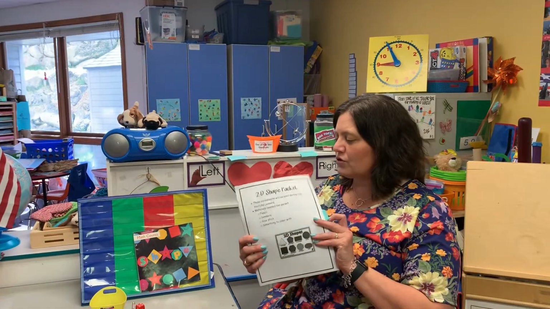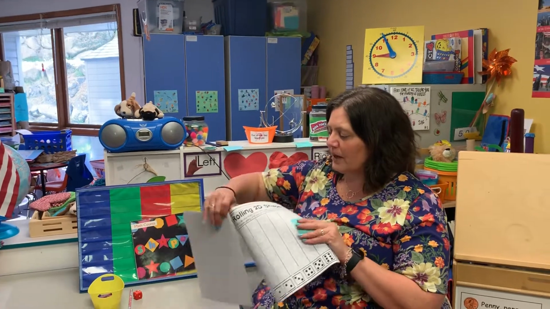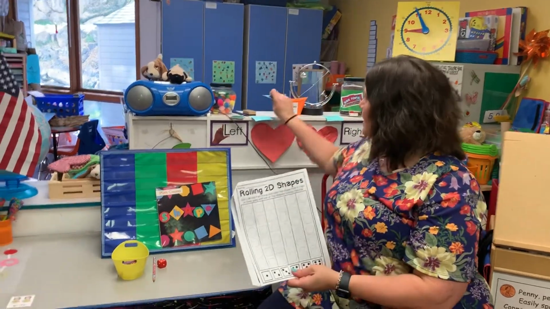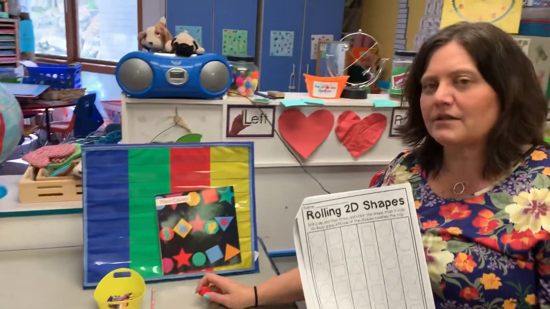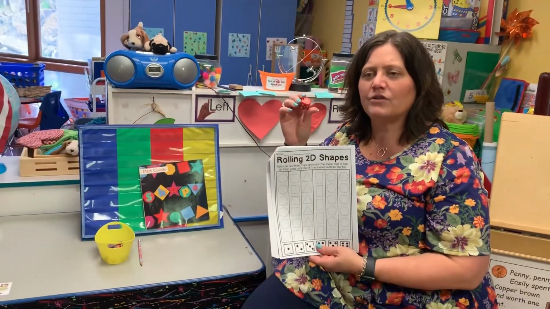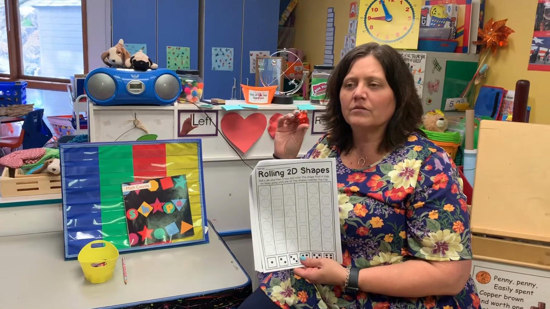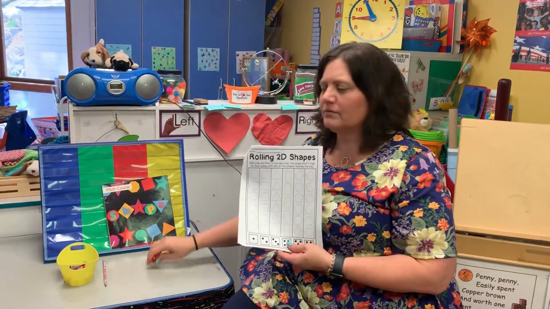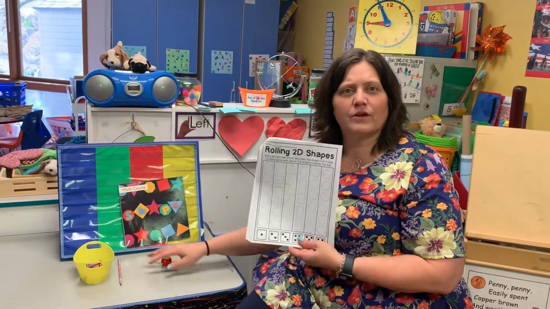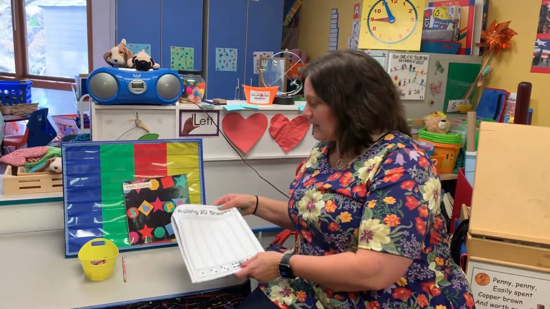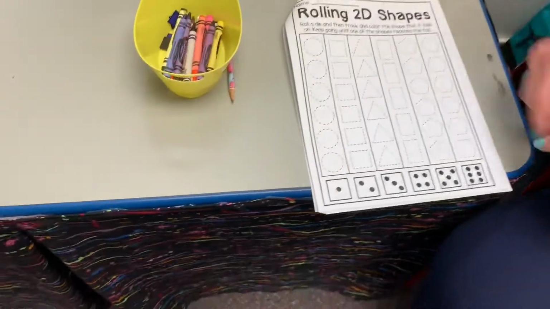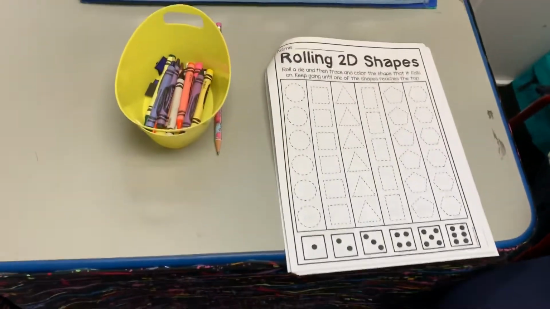Go ahead and find your 2D packet, and we're going to go to this page. It says rolling 2D shape. And you'll also find a dice. If you don't have a dice, you can do some number cards or playing cards, just 1 through 6, and you'll just turn them over, and then you can just turn one over as you need it. So the way you play this game, and you'll need crayons, is you're gonna roll a die and then trace and color the shape that it falls on.